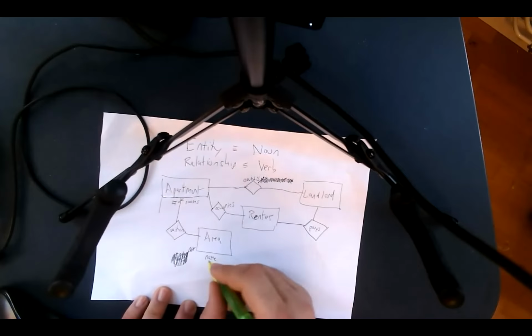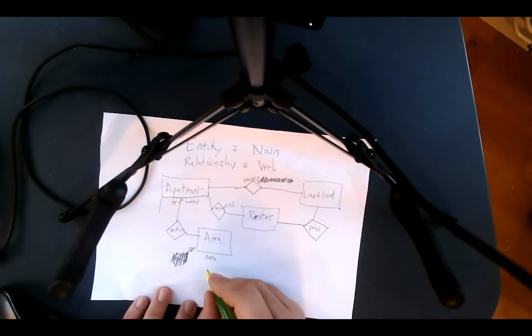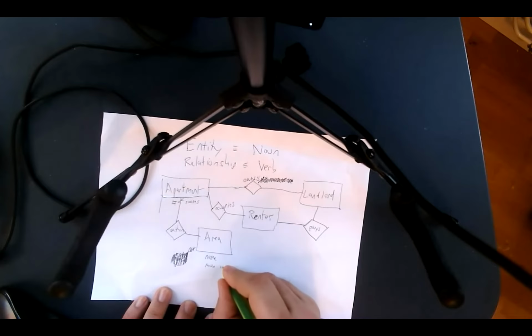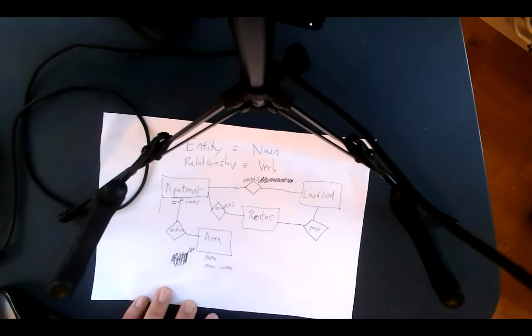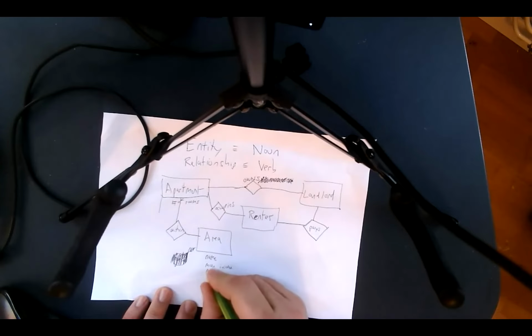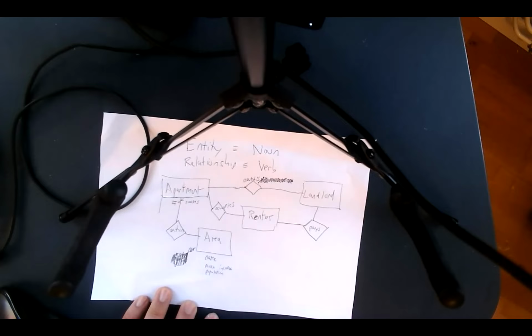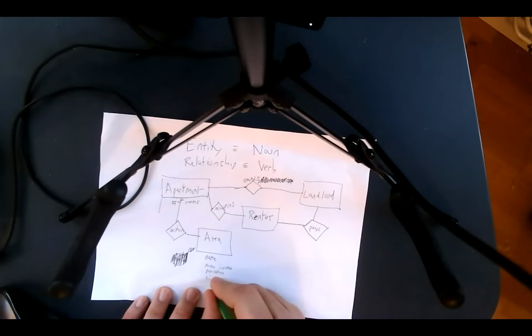All right, so we have name. What else do we have for an area? Mean income? Sure. Population, sure. I think like population density or something. Let's just say it could be city.